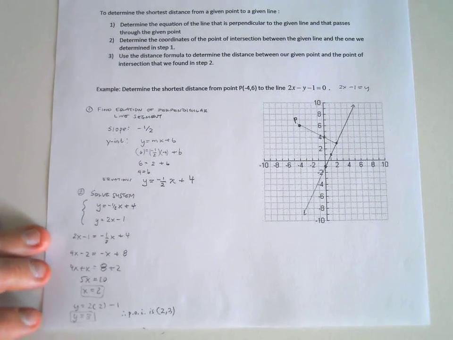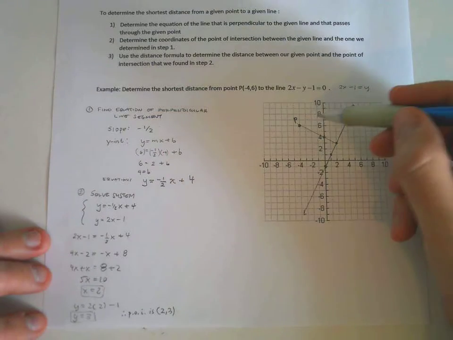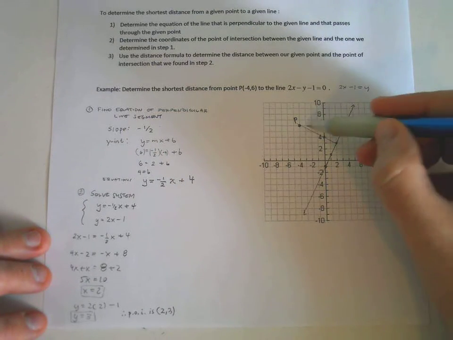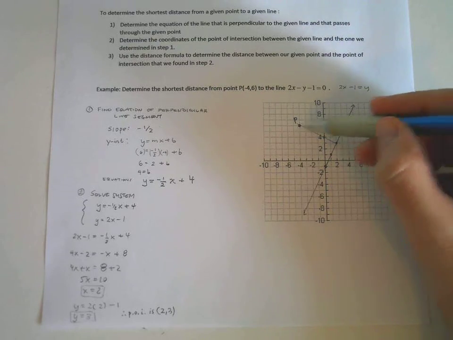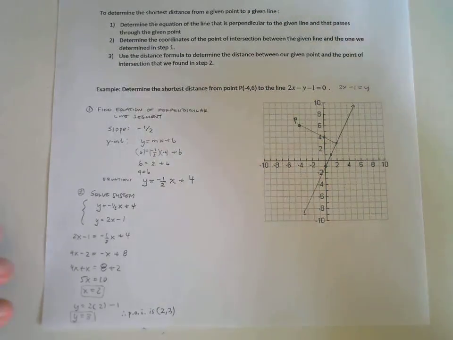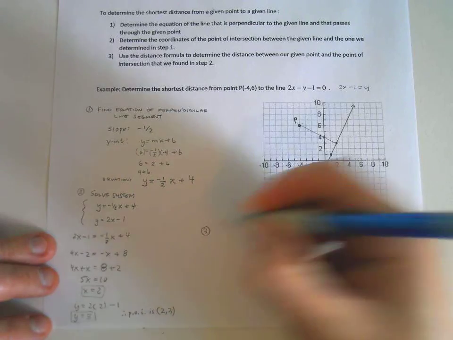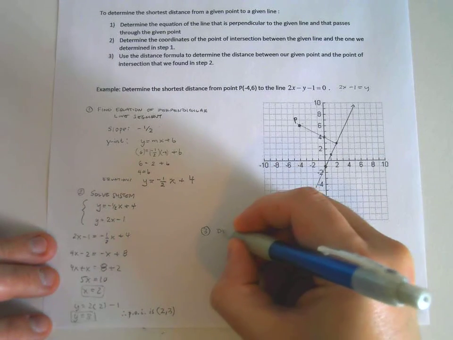And then the last thing, because I'm trying to get the shortest distance, is now that I know exactly where these 2 points are, they already told me this one, I just found this one. If I want to get the shortest distance, use the distance formula now. So let's do step 3 over here. I got a little bit of space, so I'm going to calculate the distance.